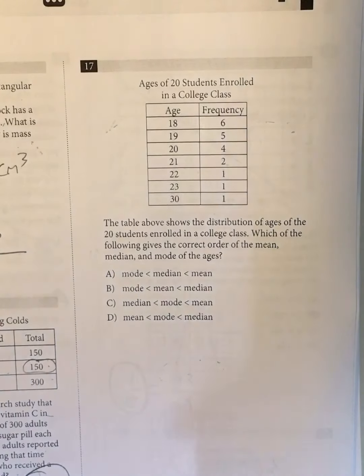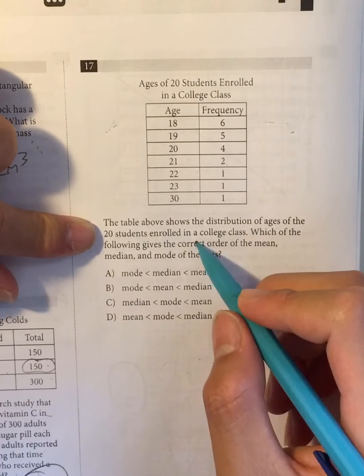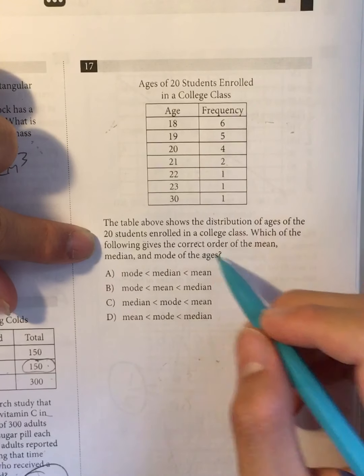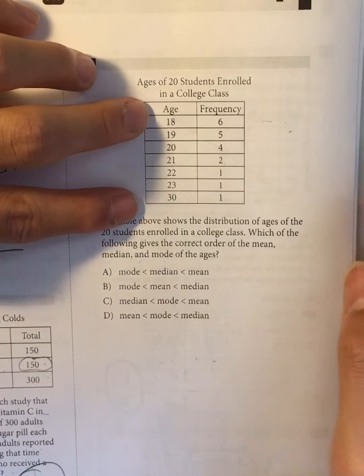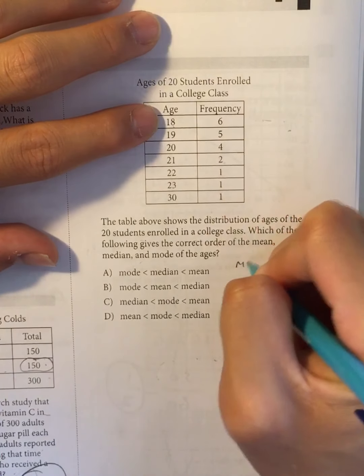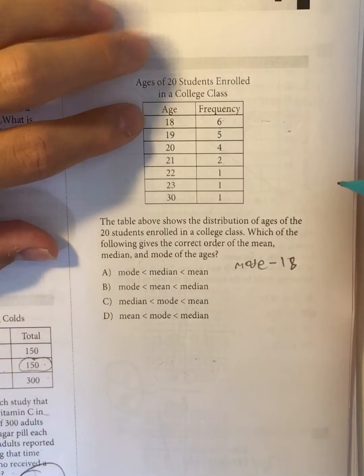Let's move on. Question 17. The table above shows the distribution of ages of the 20 students enrolled in the college class. Which of the following gives the correct order of the mean, median, and mode of the ages? So the mode is going to be 18, obviously, because 18 has the greatest frequency, right?